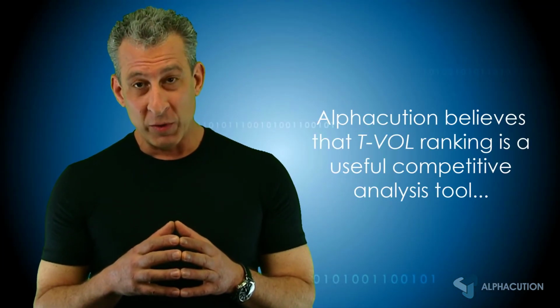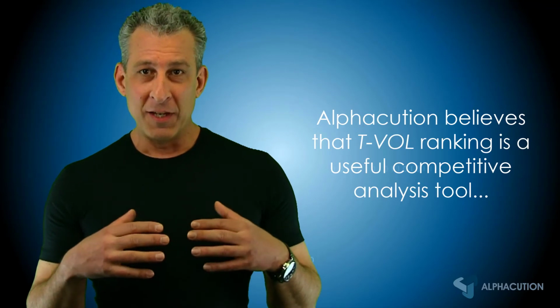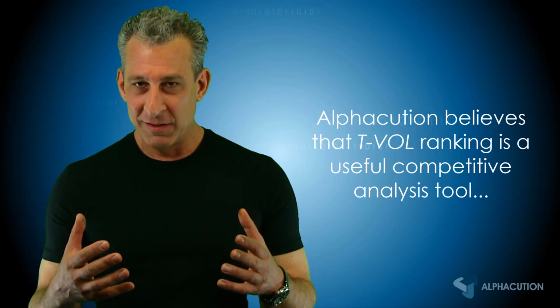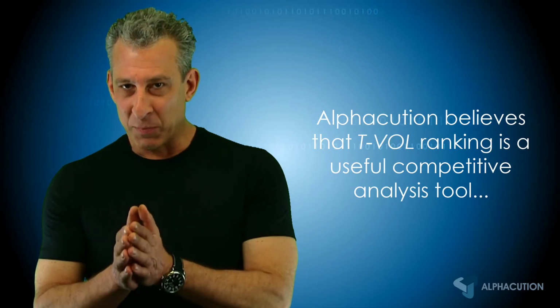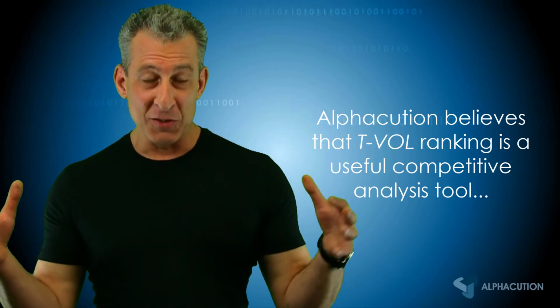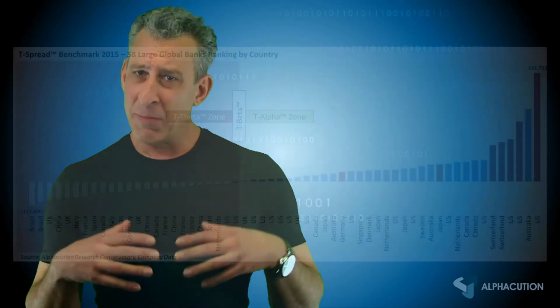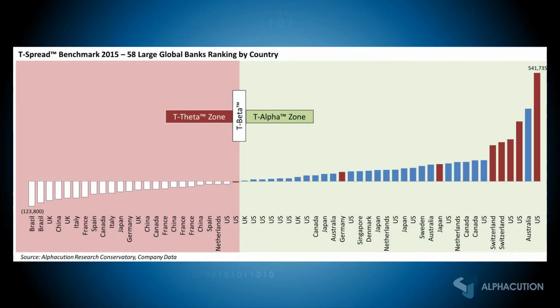So with that, when we compare the standard deviations, the T-vol, of a particular bank with that of its peers and competitors, we can rank those and develop some hypothesis about the meaning of that. Why is there so much variance in T-spread?